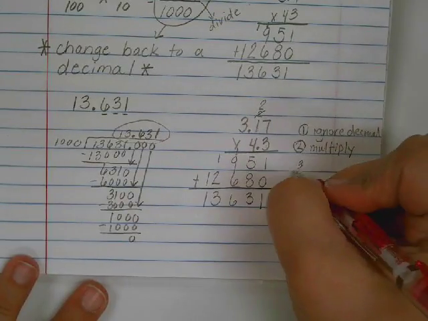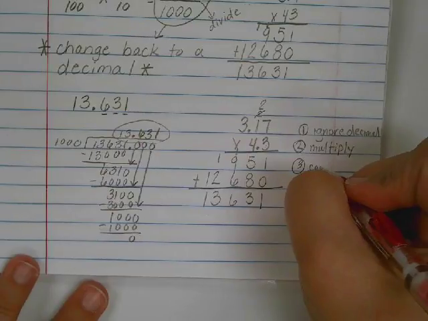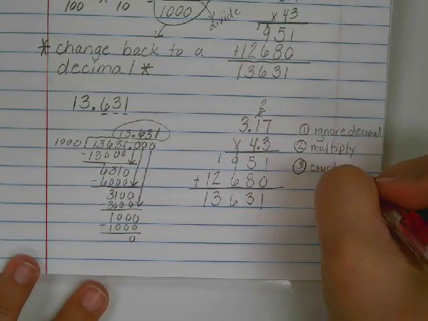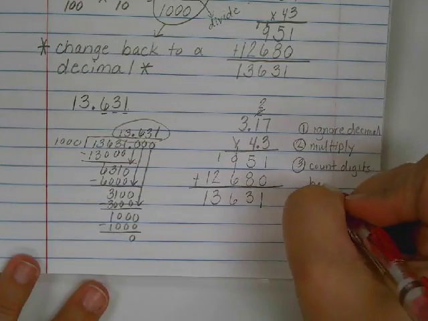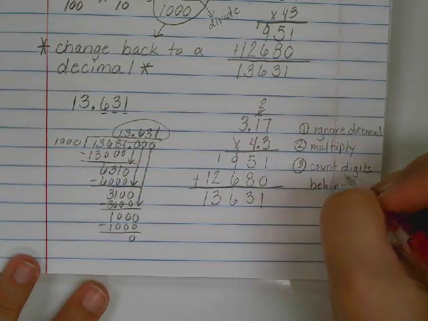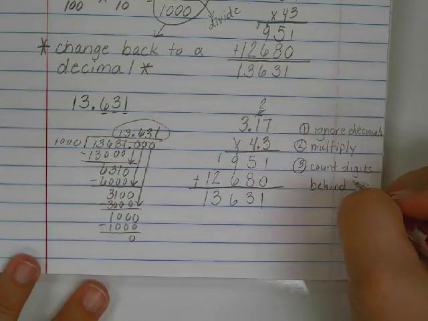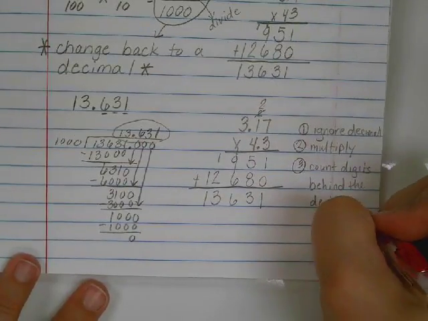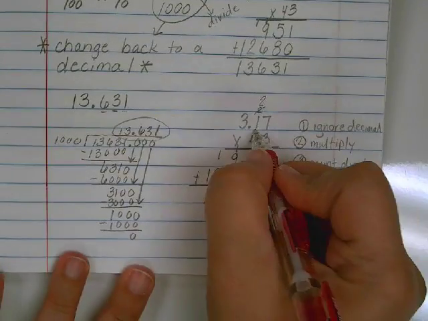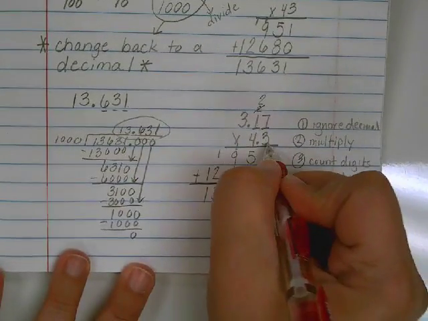And then my step 3 is to count the digits behind the decimal. So I'm going to count how many digits are behind the decimal. 1, 2, 3.